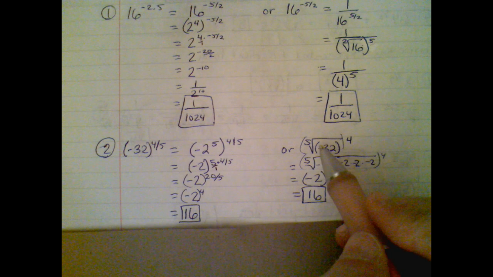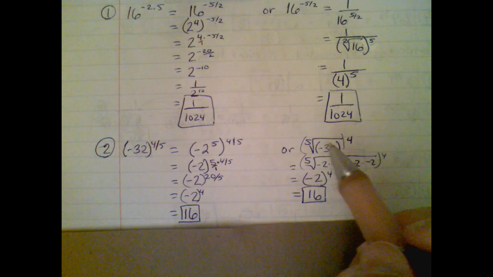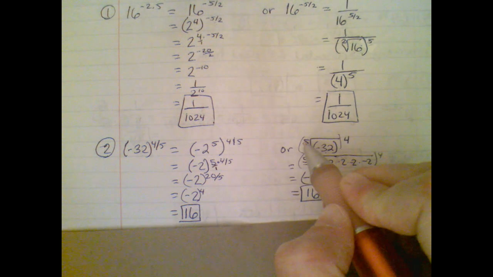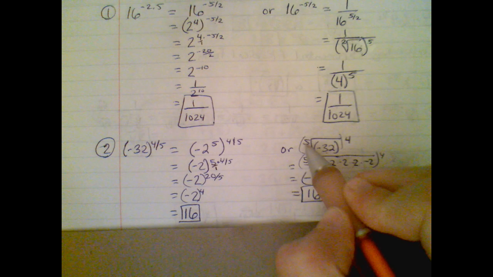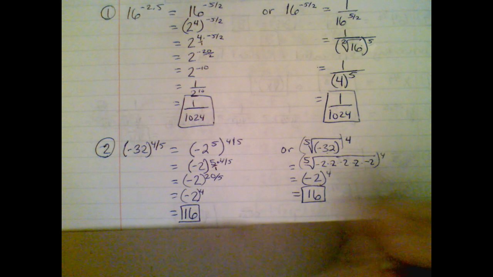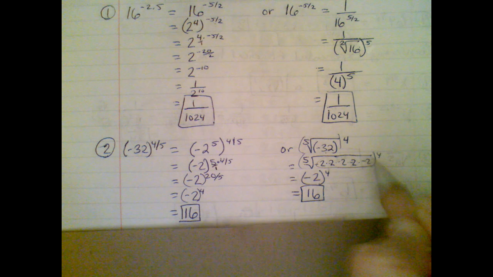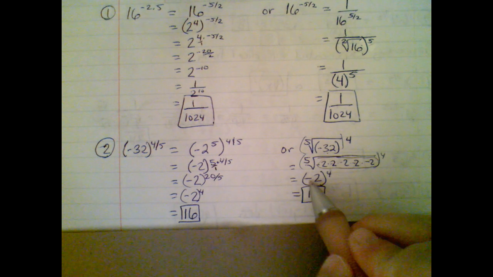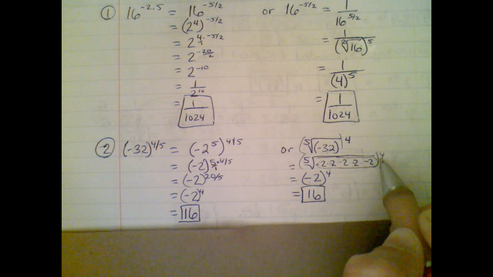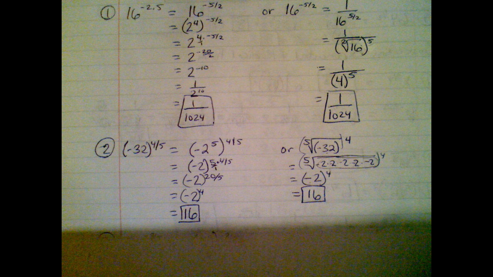Now the second method, we're going to go ahead and switch it to our radical form. So the negative 32 comes underneath, and then the denominator goes as our root, our numerator goes as our exponent. And then think of our factor tree for negative 32. We have 5 negative 2's, so we can bring out a negative 2, and then we take that to the 4th power because we haven't done the 4th power yet. So negative 2 to the 4th power, we get 16.